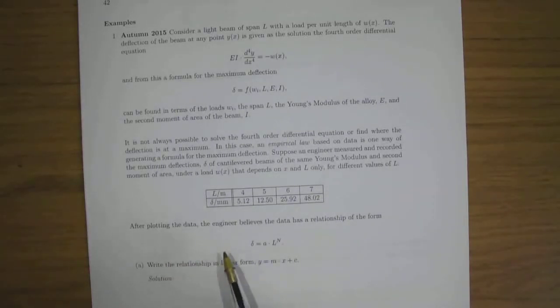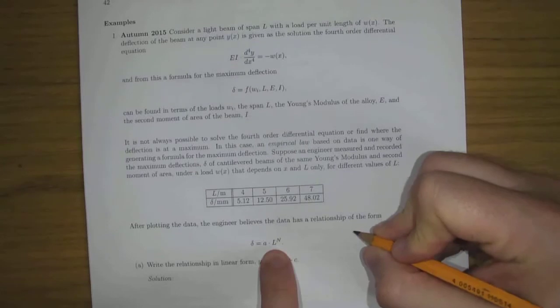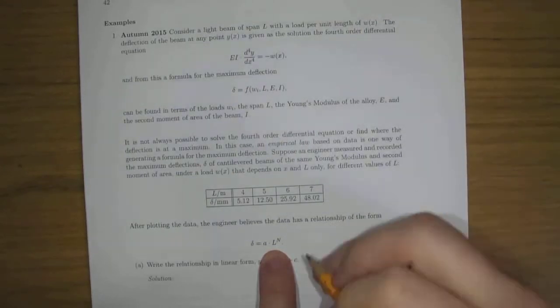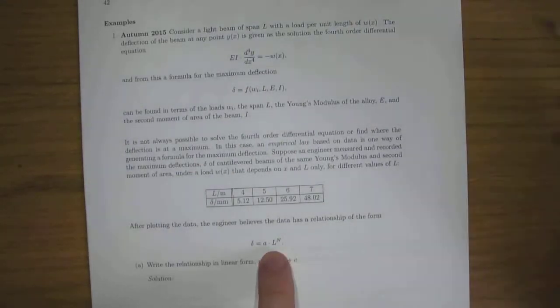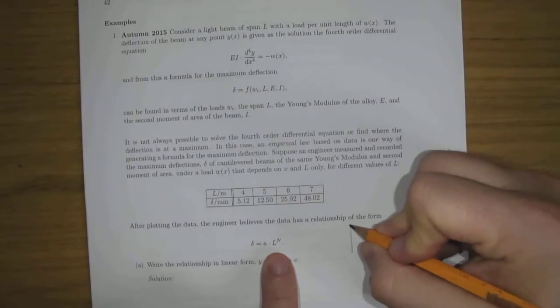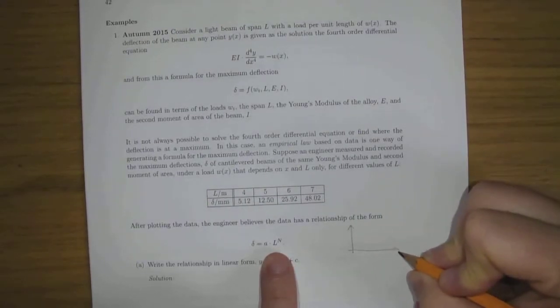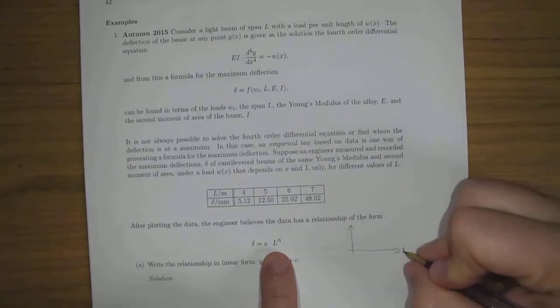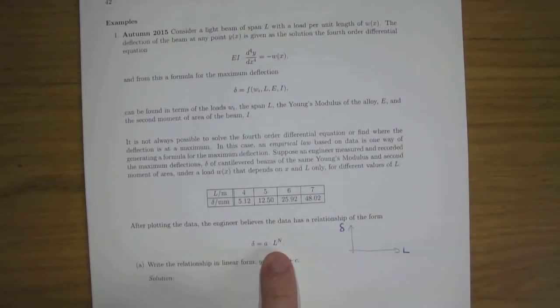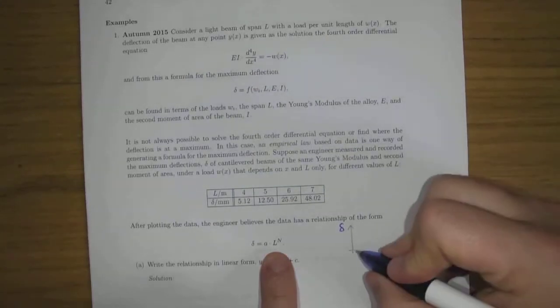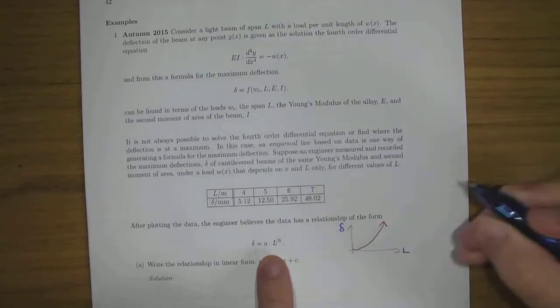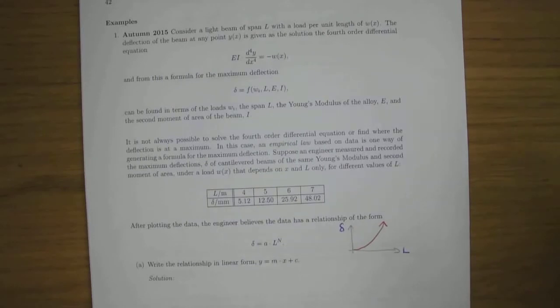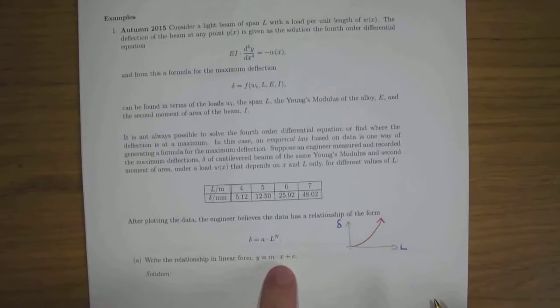After plotting the data, the engineer believes that the data has a relationship of this form. Now this, by the way, will give you an idea. This is actually polynomial, so it could be like L squared, L cubed, L to the power of 2.5. As I said, if you see decimals, typically you're thinking it's an empirical law. Just give or take, it looks something like this. Okay, but it's not in linear form. So the first thing is write this in linear form.